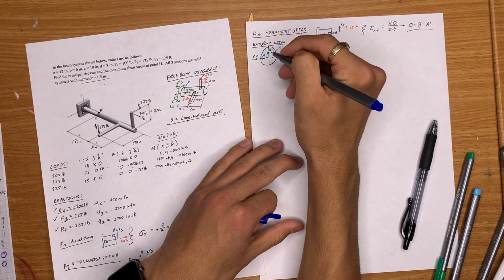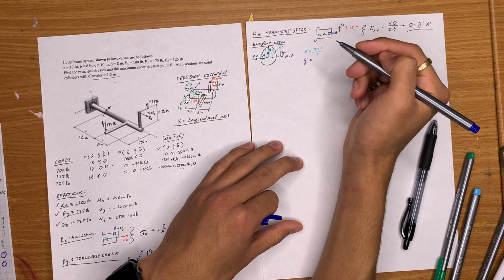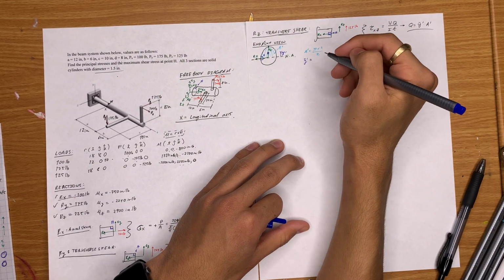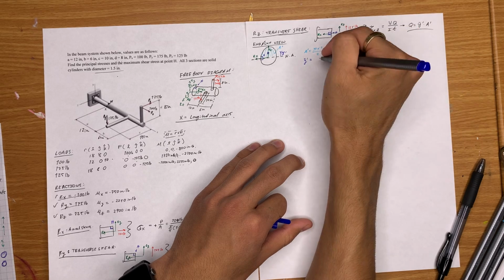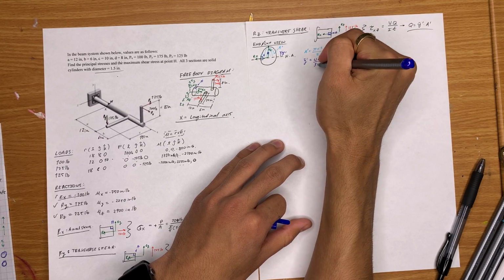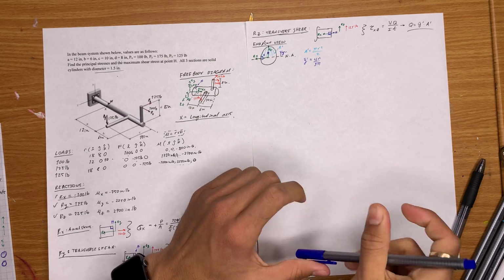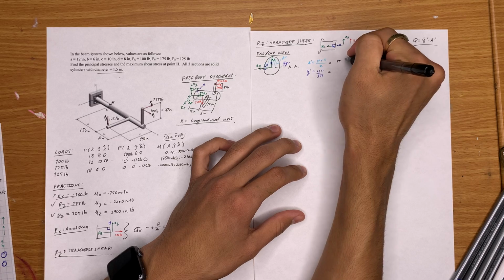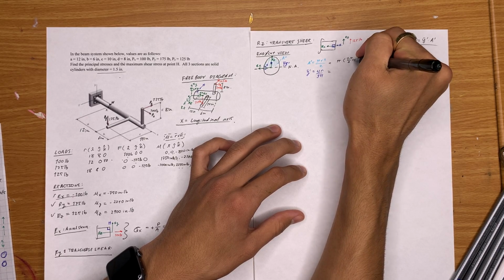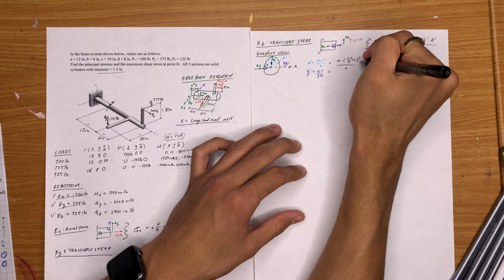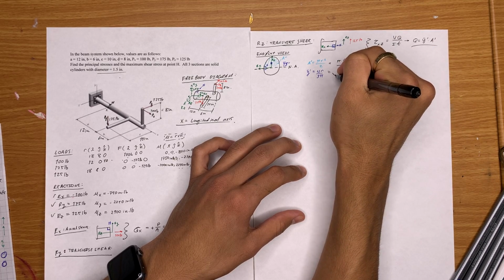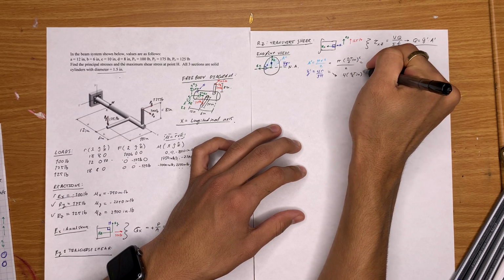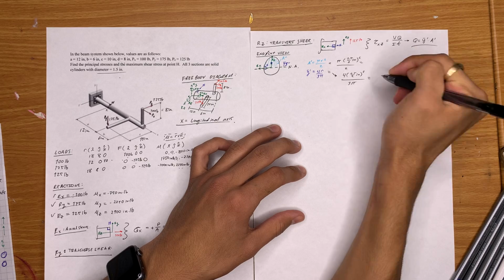This is equal to the centroid of a semicircle. I don't know why I call it hemisphere. So Y bar prime, this equation is 4r over 3 pi. And we should just plug in numbers to find these values now. So pi times radius, 1.5 over 2 inches, squared over 2, which is equal to 4 times 1.5 over 2 inches over 3 pi.